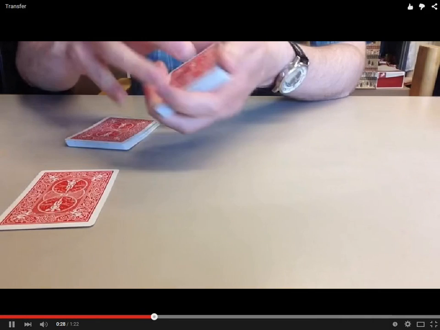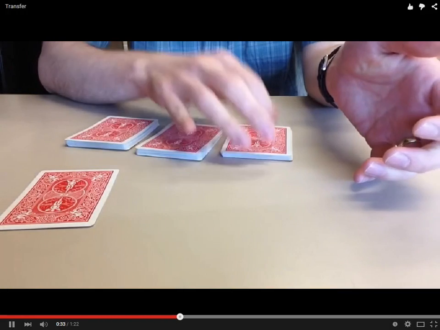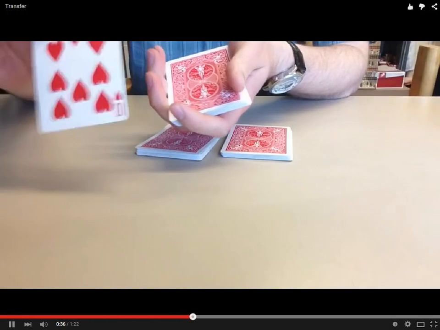So we're going to make 3 separate stacks with these cards. I'm going to pick up that 10 of hearts.